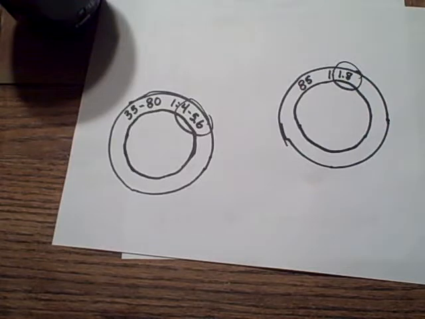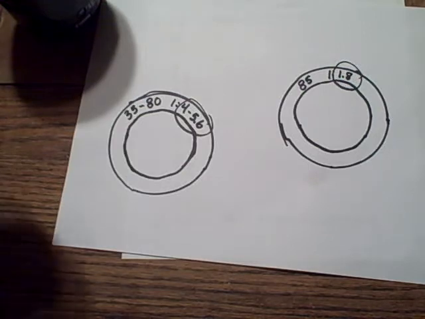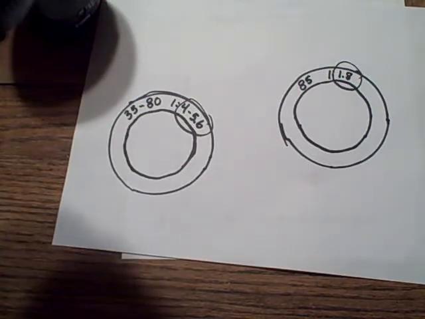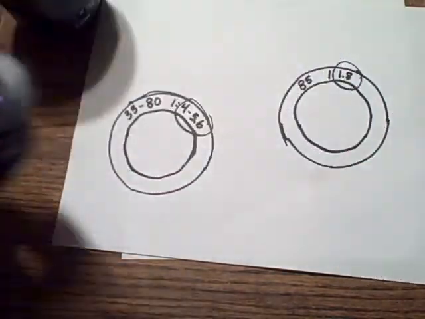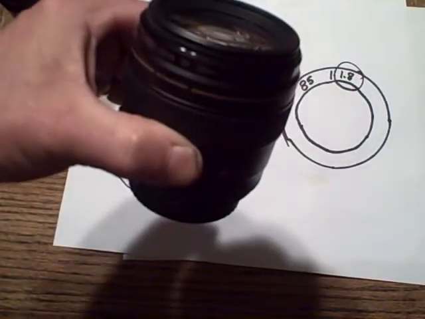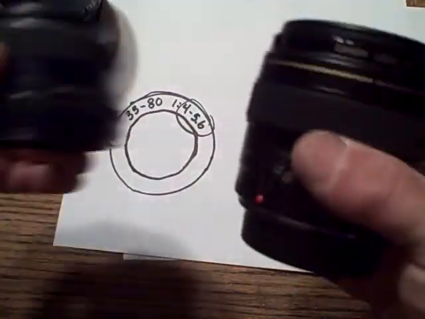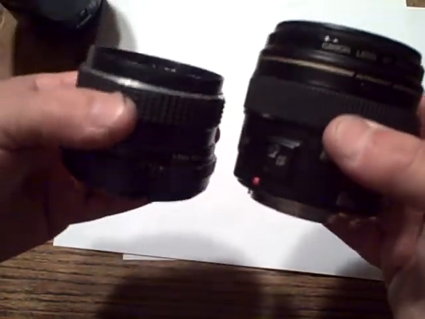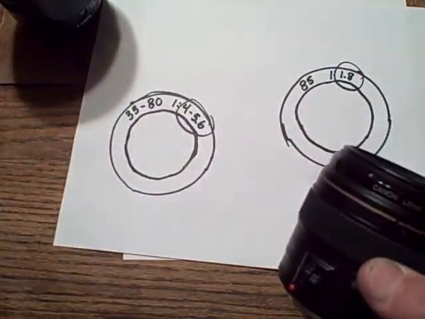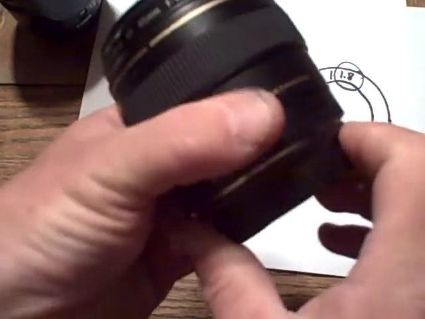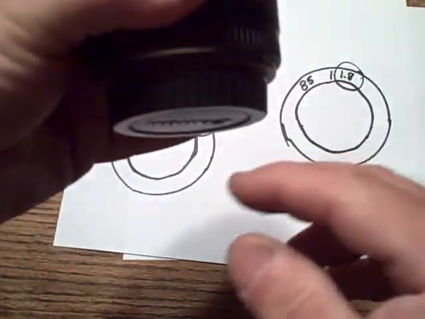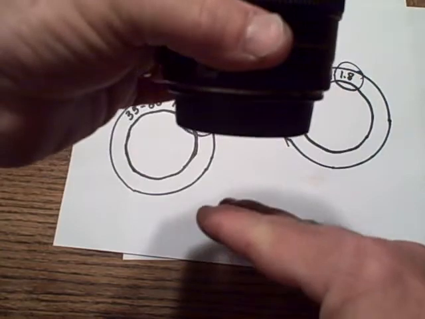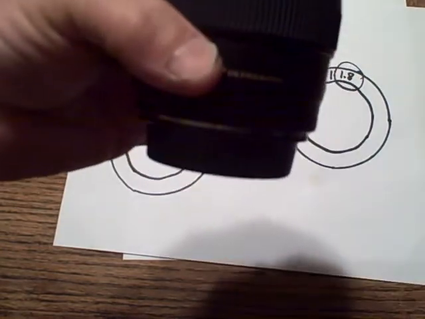The two main numbers you need to be concerned about with your lens is the focal length, which is how long the lens is considered to be. This one is an 80 millimeter. This one is an 85 millimeter. You notice they're very different in length. Even without the cap on this one, it's almost half as big as this one lengthwise. It's considered the length from the front lens to the film or to the sensor, which sits back here when this snaps into the camera.